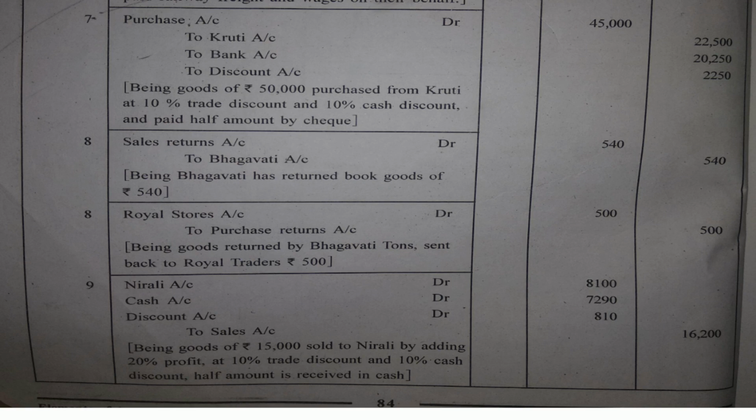Nirali becomes debtor 8,100, half amount she has not paid. Remaining half she has paid on which she is getting discount and she is giving 7,290 rupees only. Cash comes in, debit what comes in. Discount is given to her. Discount is an expense. Discount account debit 810. Total sales. To sales account 16,200. Credit what goes out. Real account. Sales is always credited.